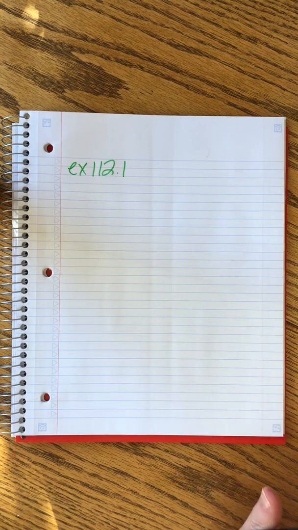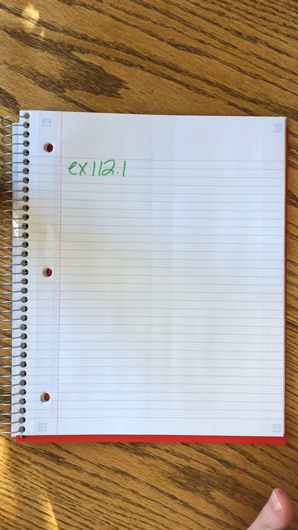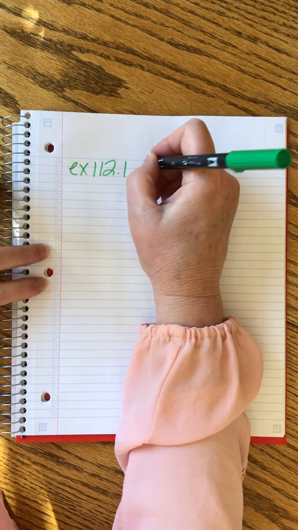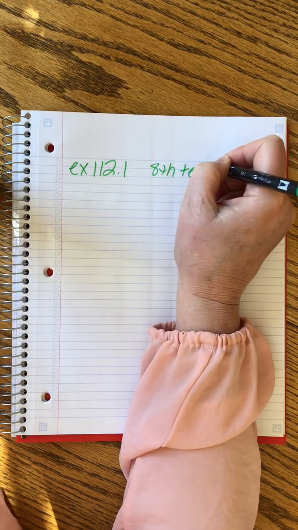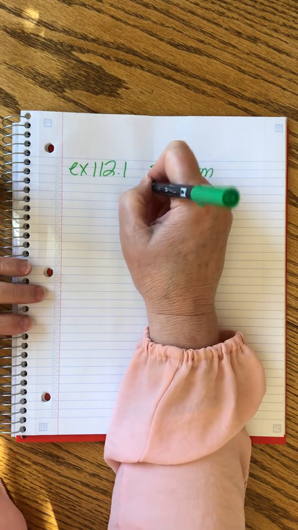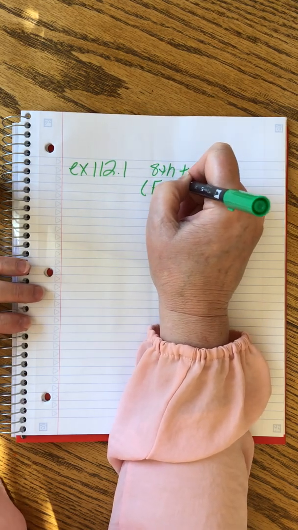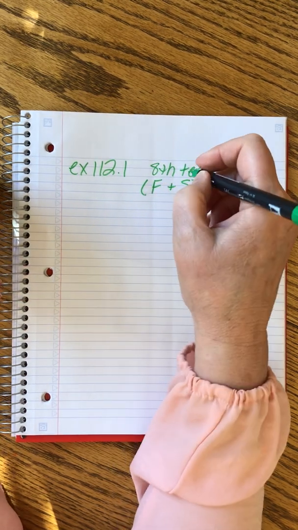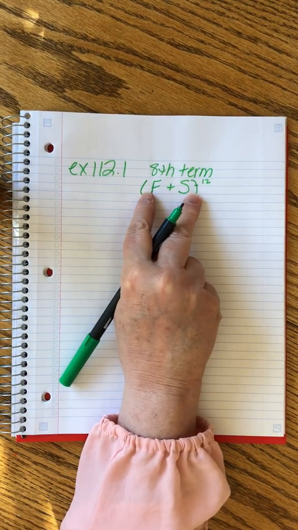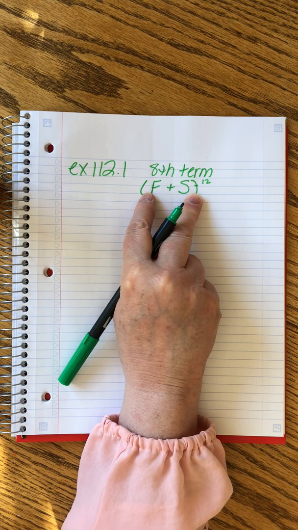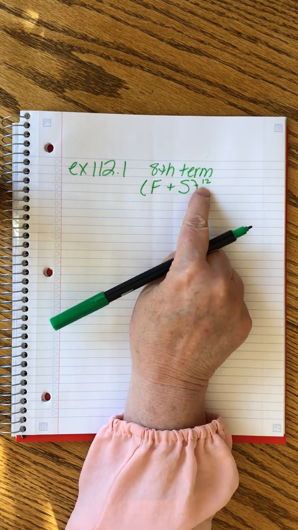Okay, get myself back in frame. Find the 8th term of the expansion f plus s to the 12th. All right, so we're not getting anything more complicated. We're just going to stick with f plus s. We're trying to find the 8th term of the 12th power.